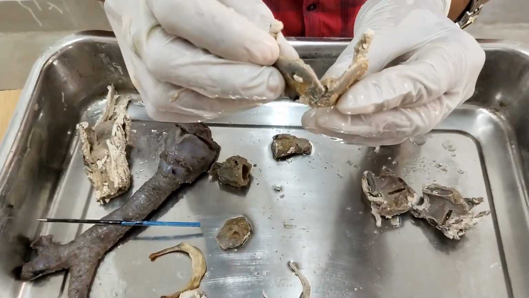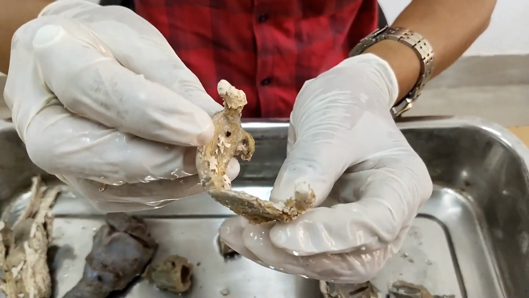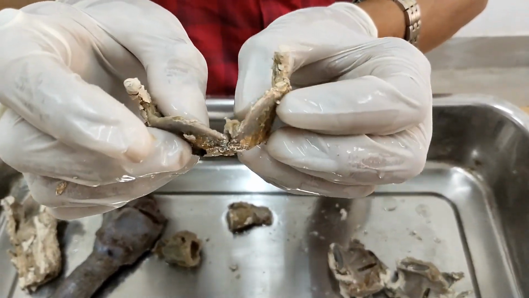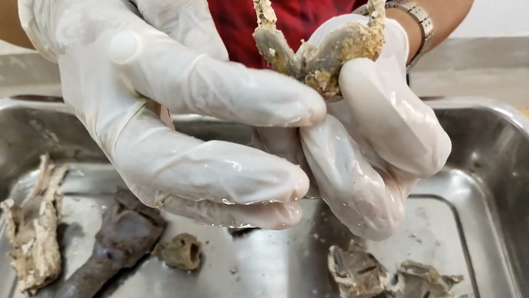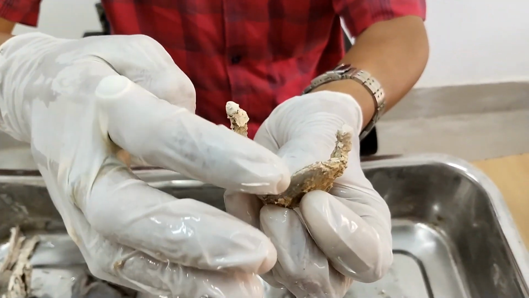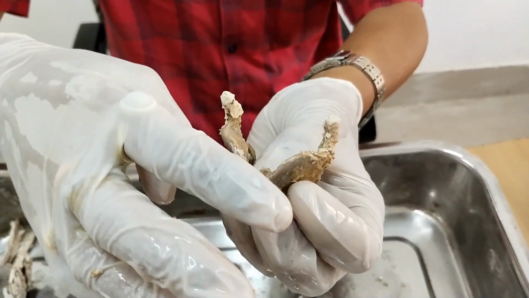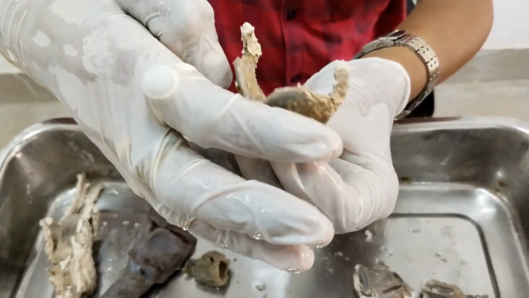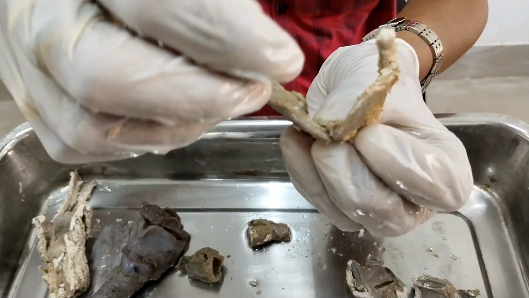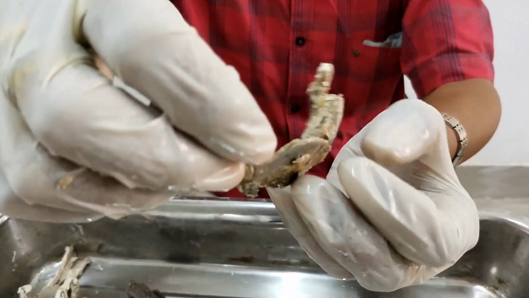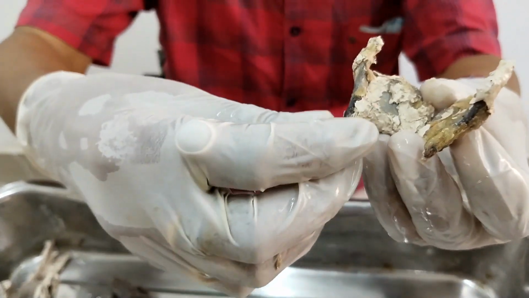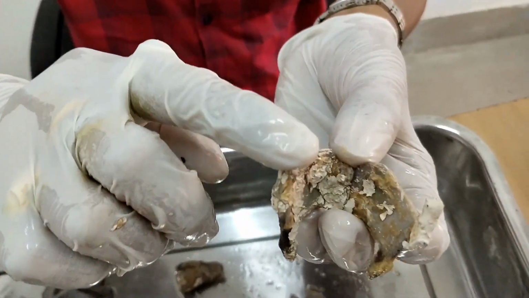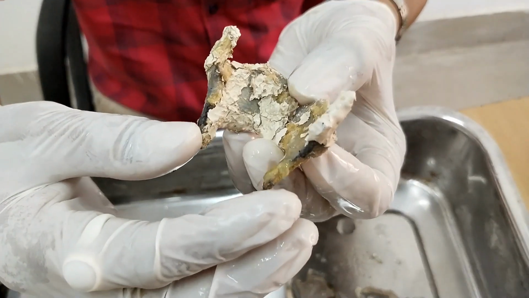This is the thyroid cartilage. The individual thyroid cartilage, right and left lamina of the thyroid cartilage. This is the thyroid angle, thyroid notch, upper border, lower border, superior cornu, and this one is the inferior cornu.